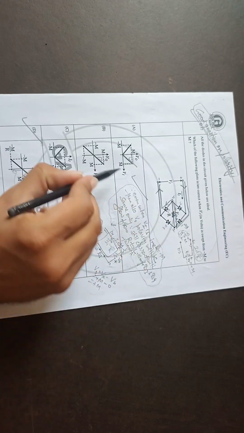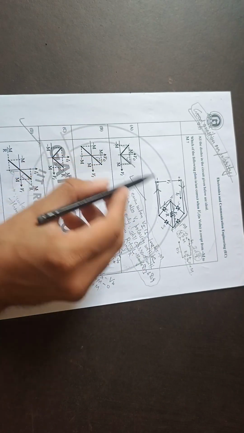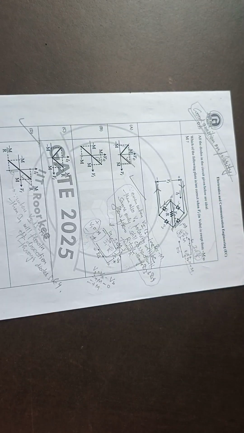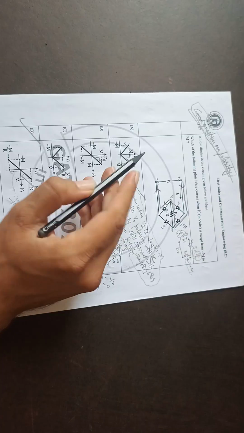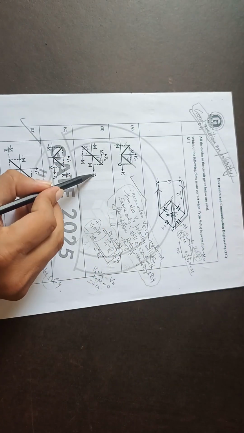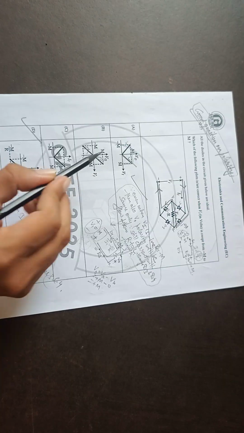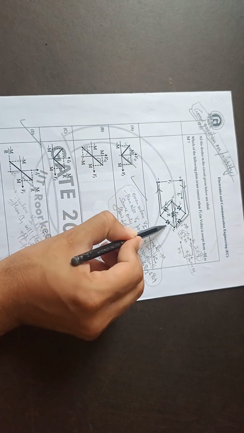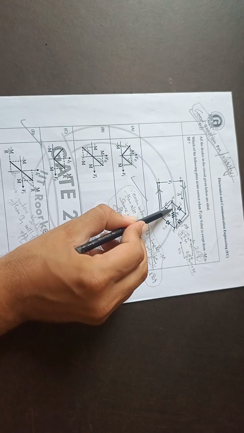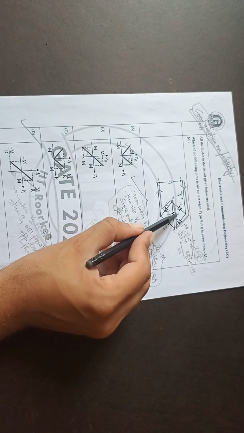Even when Vi is minus M, we will get output as plus M only. So this part will be wrong, because when Vi is equal to minus M, the output will not be minus M, it will still be plus M, because even when current flows like this, V out polarity is not changing, so V out will still be plus M.